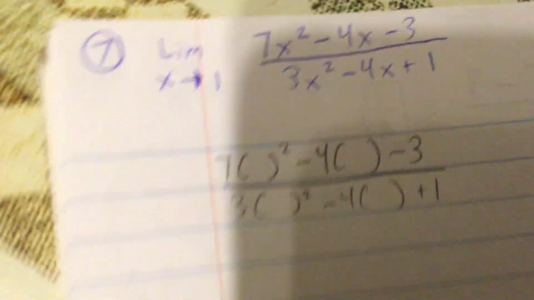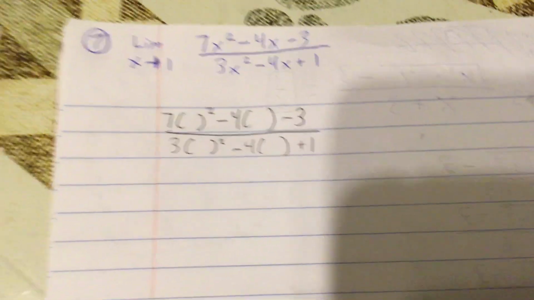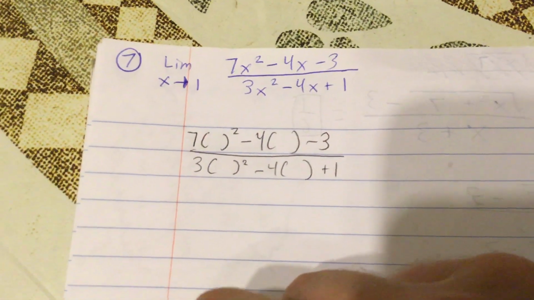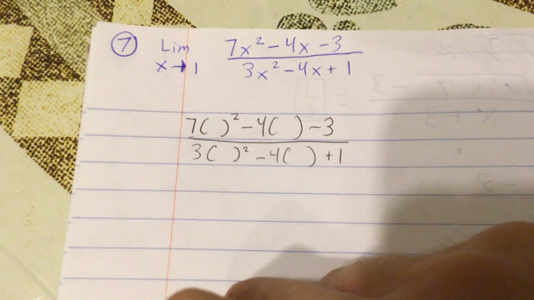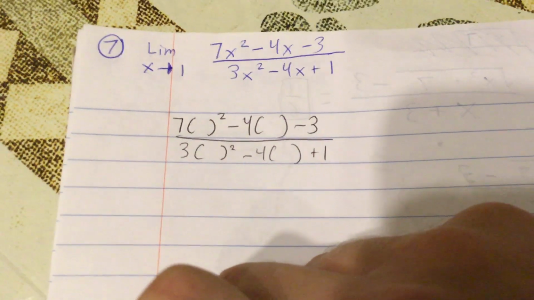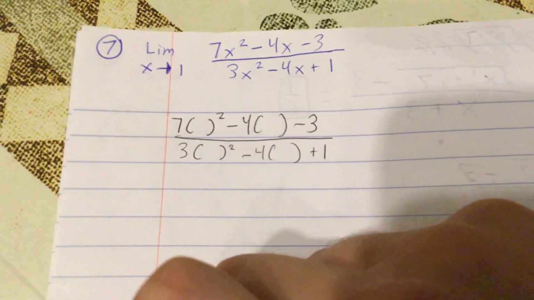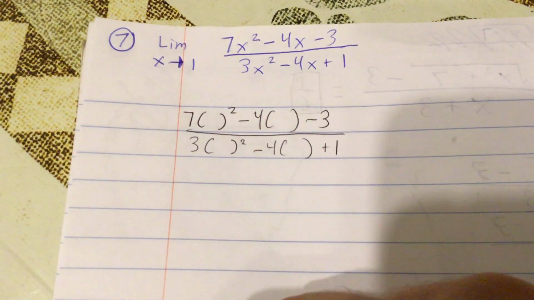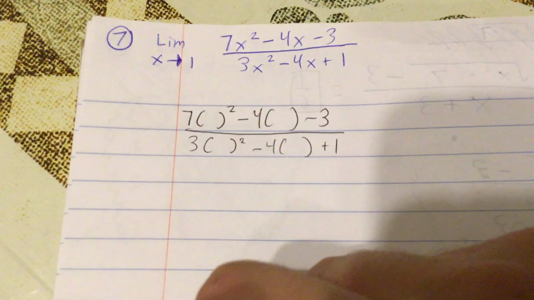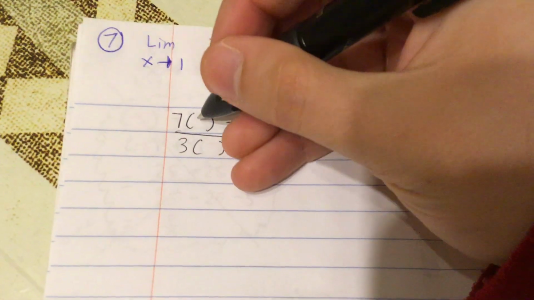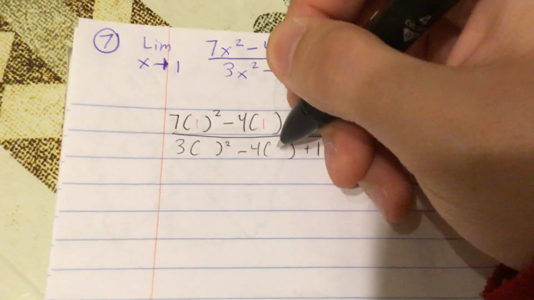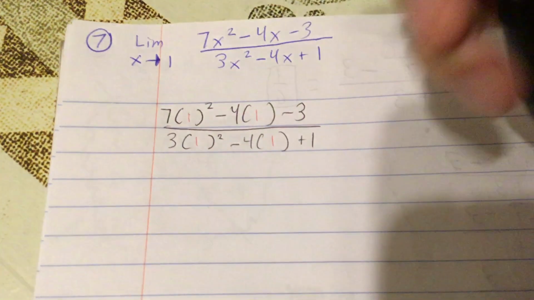We're going to do 3 more problems. Okay. So we've got the limit as x approaches 1 for 7x squared minus 4x minus 3 over 3x squared minus 4x plus 1. What's my first move? Direct substitution. Always show direct substitution. So I'm going to plug in x equals 1.